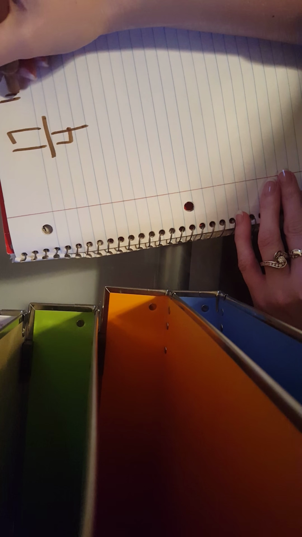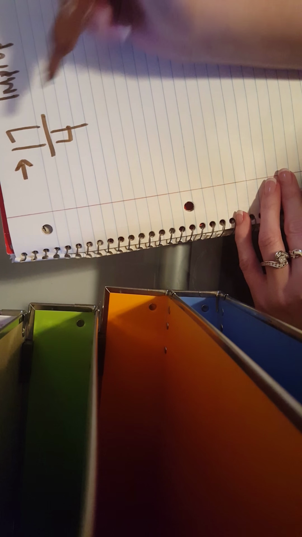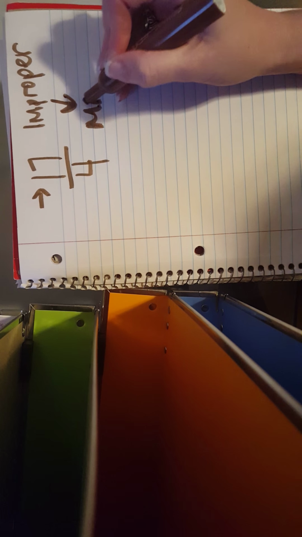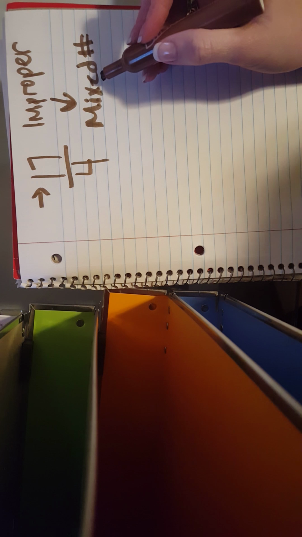Hey guys, so the first thing that we're going to talk about is improper fractions and what an improper fraction is. An improper fraction is when your numerator is greater than your denominator. In order to turn your improper fraction into a mixed number, we're going to have to do some division. A mixed number is when you have a whole number and a fraction, or sometimes it works out so that it's completely even and you only have a whole number.